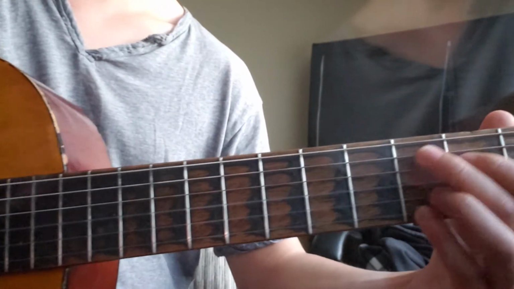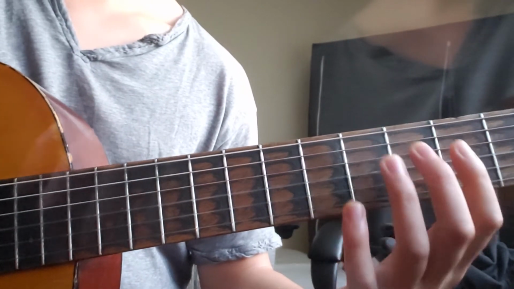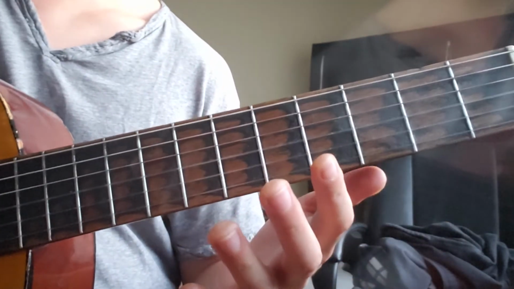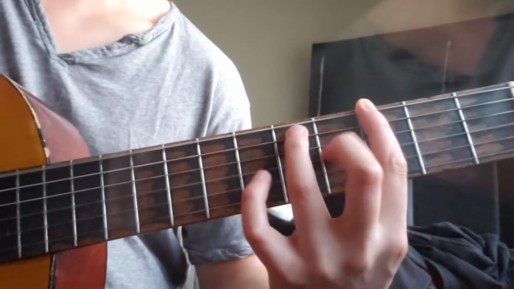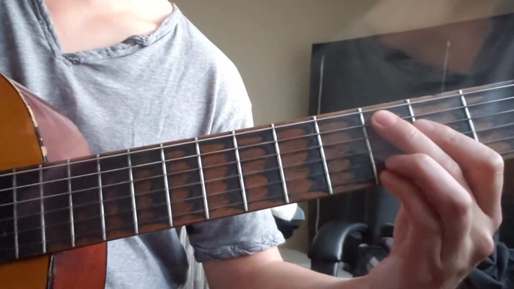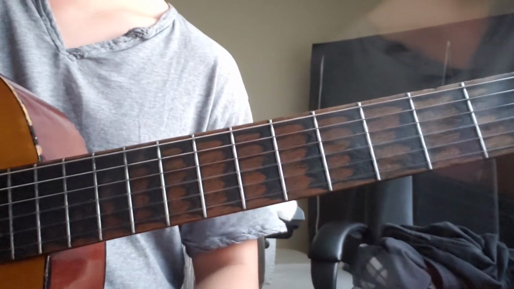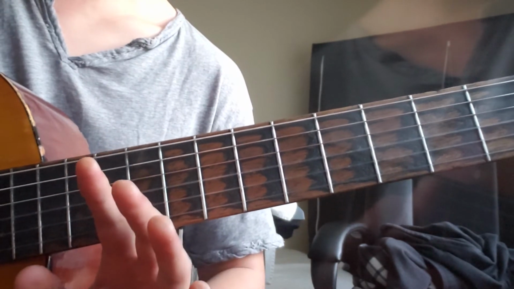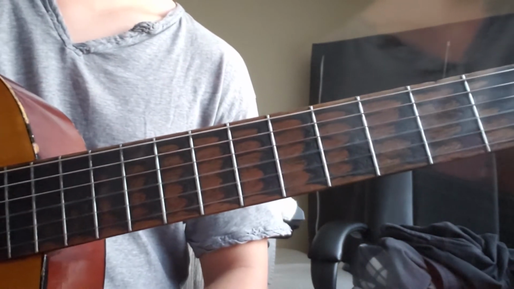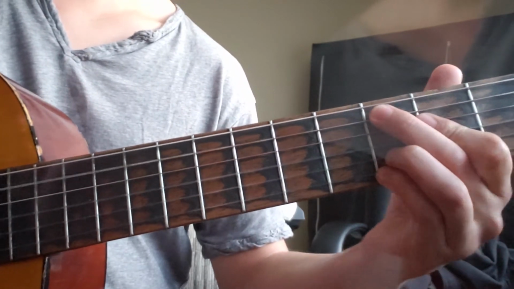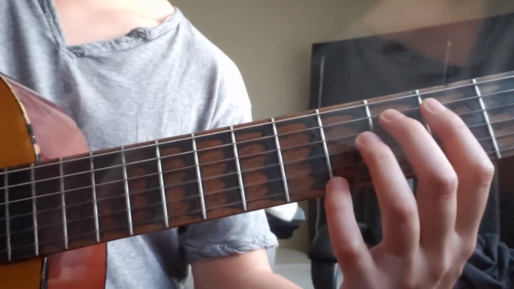Now, how do you get this? You must work on each component. This kind of playing, incorporating a walking bass, chords, and licks, is a completely different skill in and of itself, and you must practice each of these little components separately. So let's look at the walking bass.